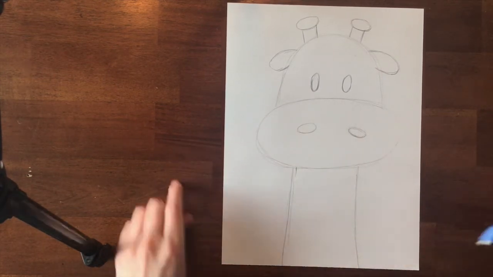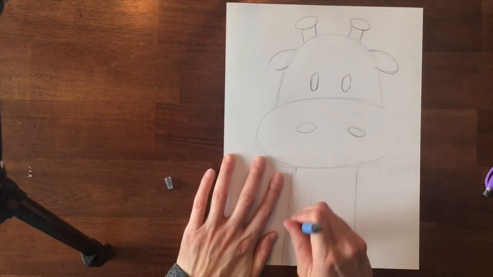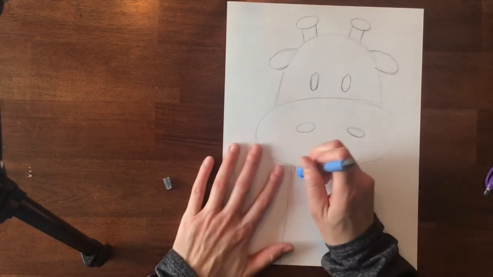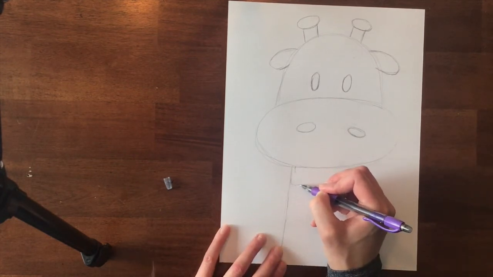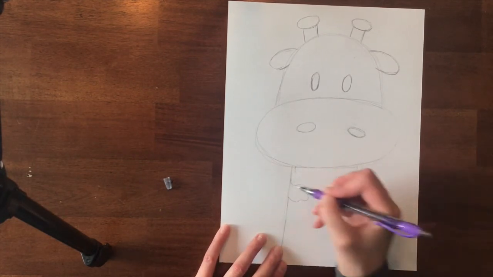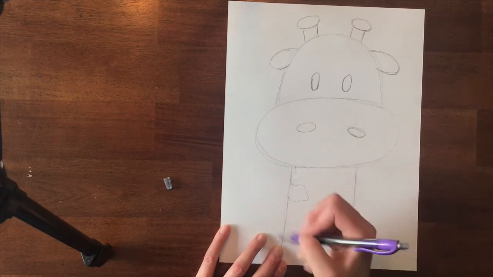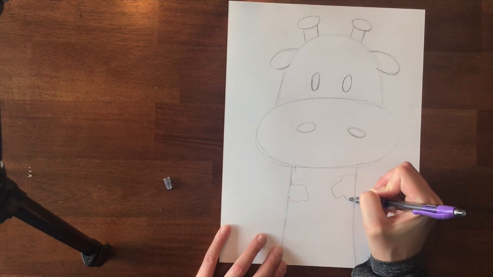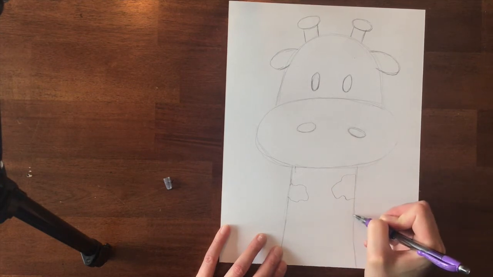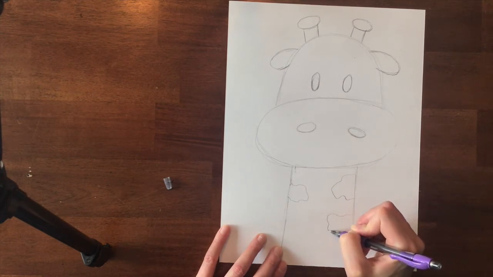And get rid of that line there. Your spots need to be, they're not circles, they're just kind of organic shapes. They're kind of blobs, I guess. And you don't want them super tiny, but you also don't want them huge.